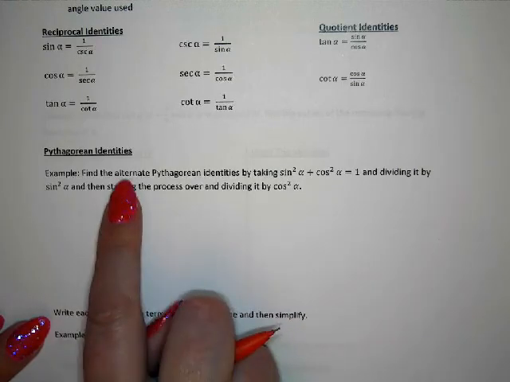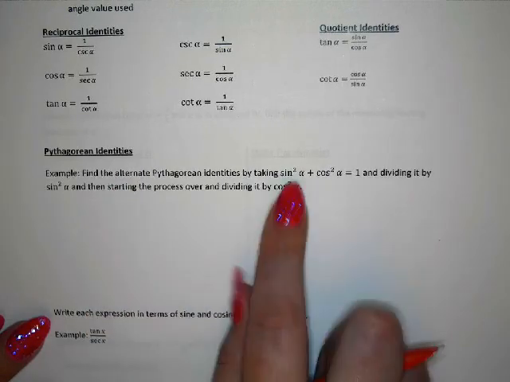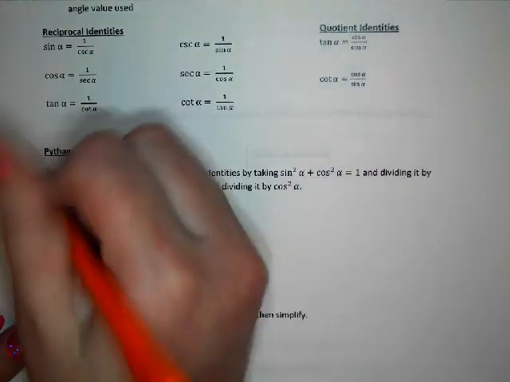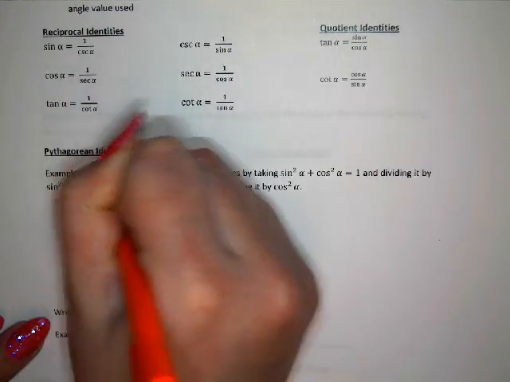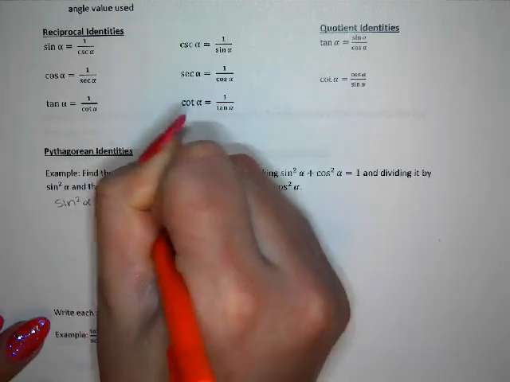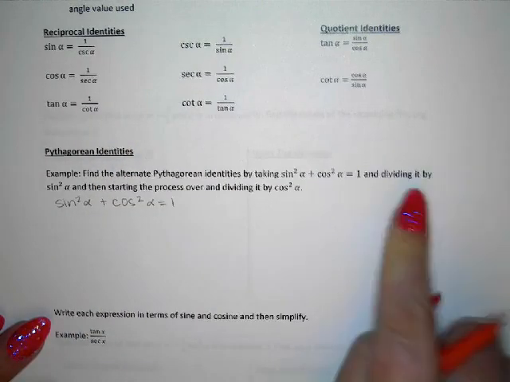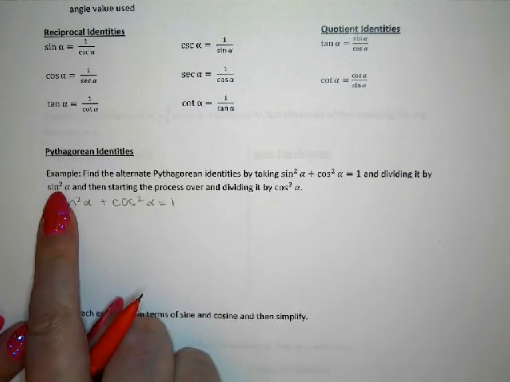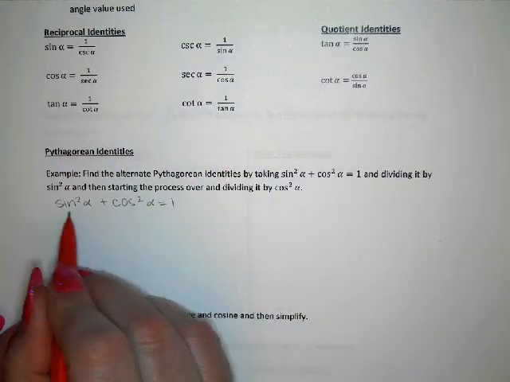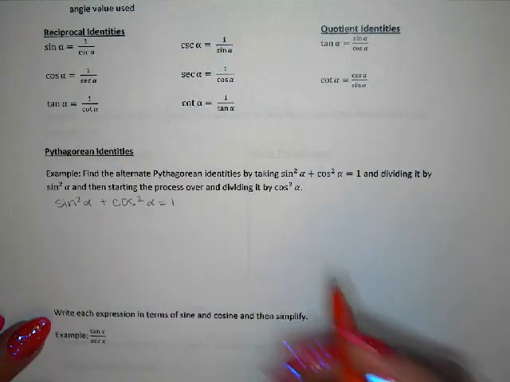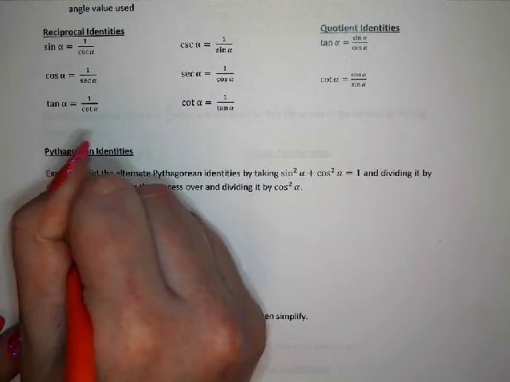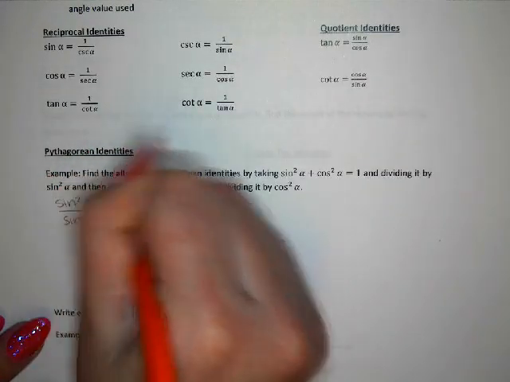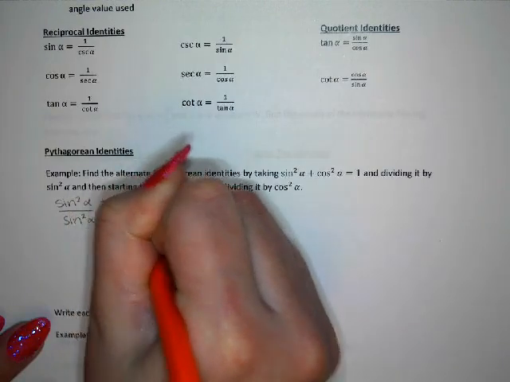We're going to find these alternate Pythagorean identities, the other two, by taking the original Pythagorean identity, which is sine squared alpha plus cos squared alpha equals 1, and we're going to divide it by sine squared alpha. So I'm going to divide the entire thing, all three terms, by sine squared alpha.